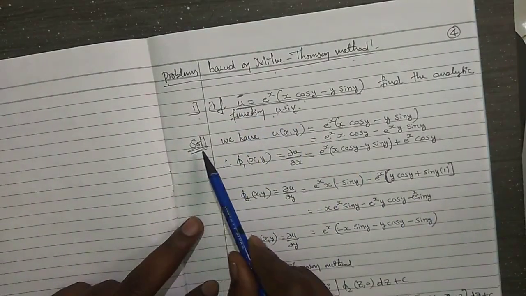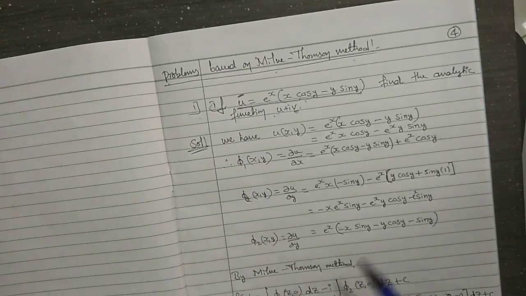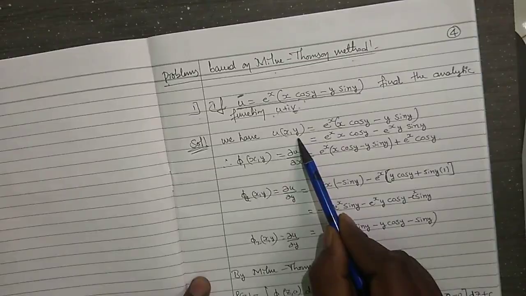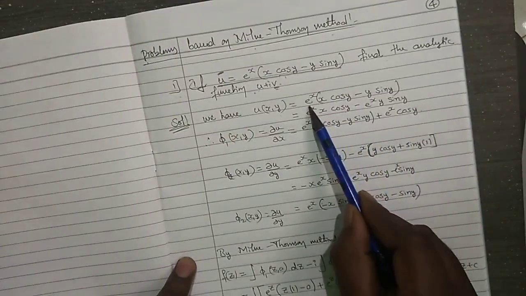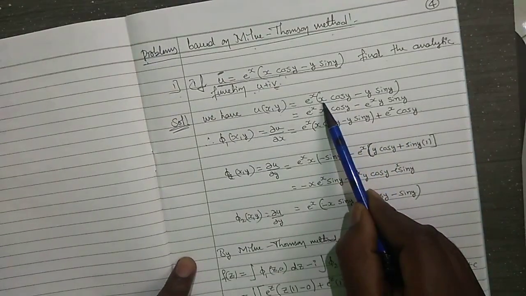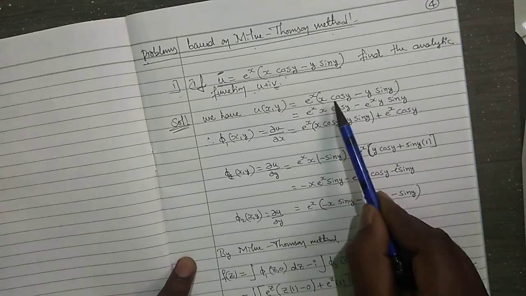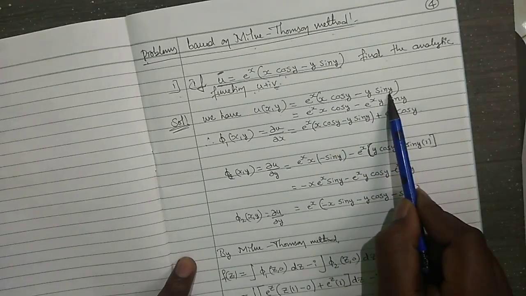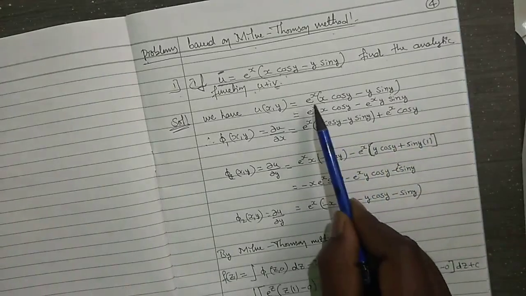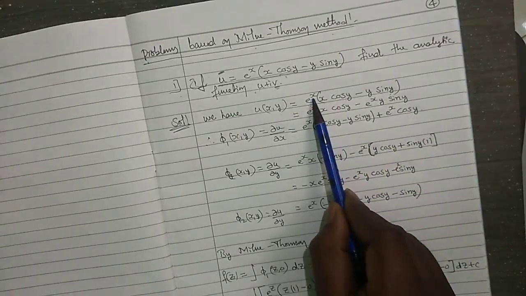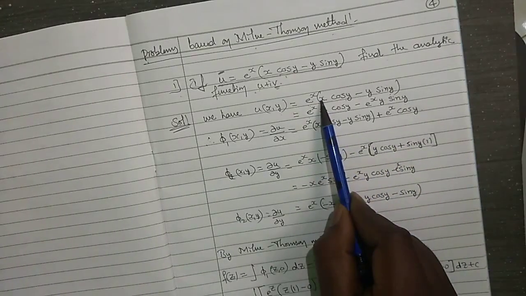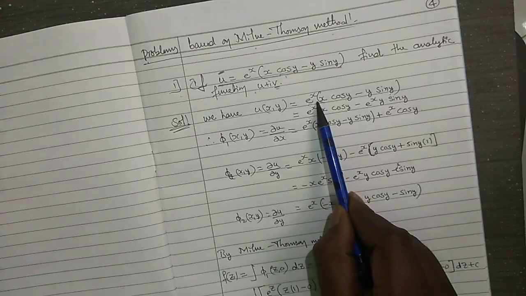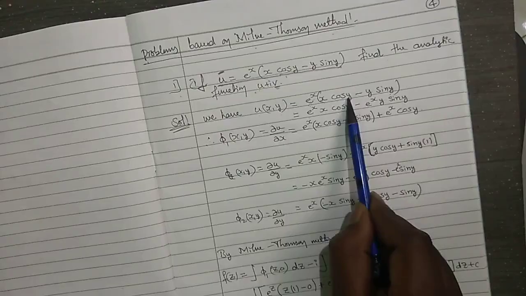Let us see the solution. We have u of x comma y is equal to e to the power of x into x cos y minus y sin y. We have to observe the variables correctly here. If we multiply e to the power of x here, x functions will come 2 times, and the cos y function only 1 time.